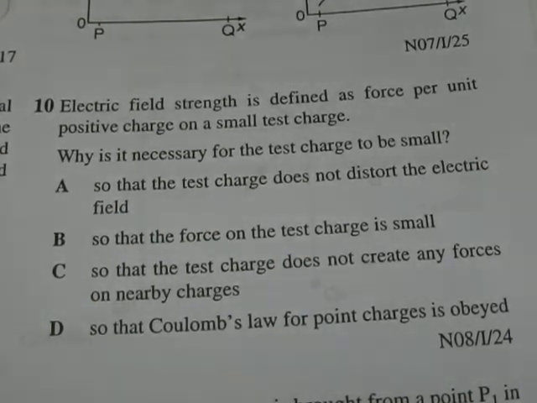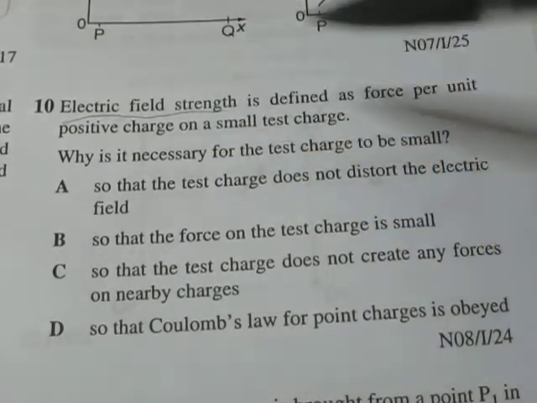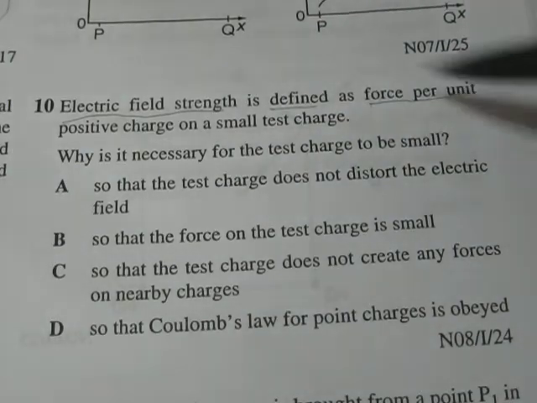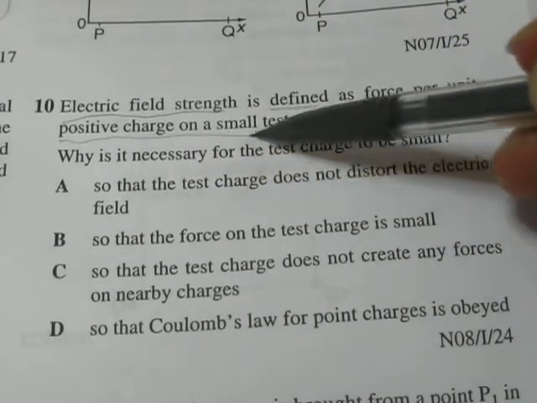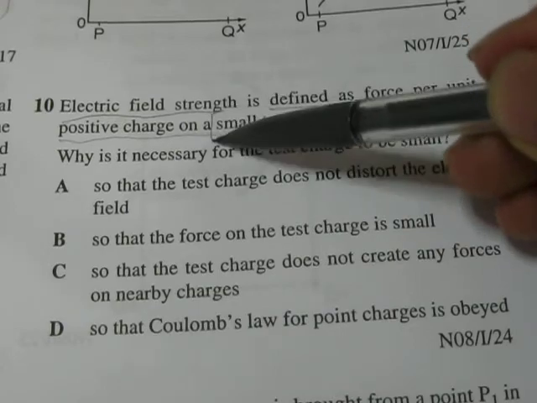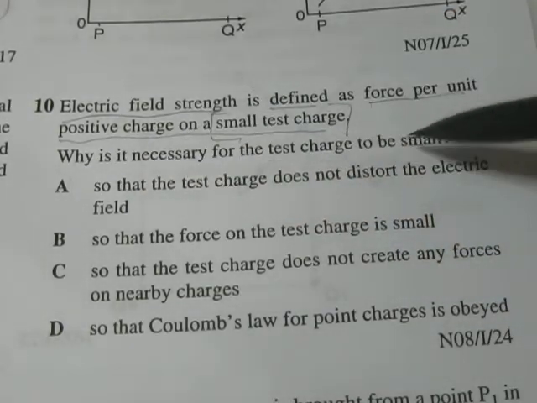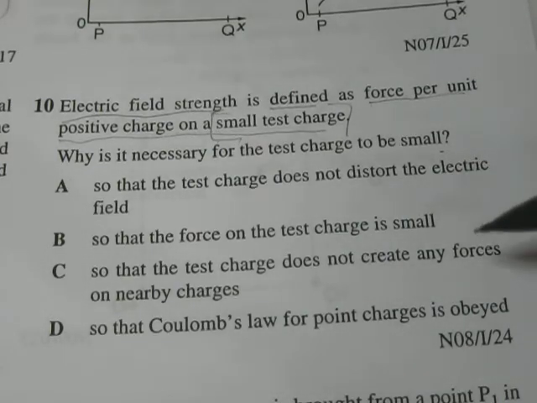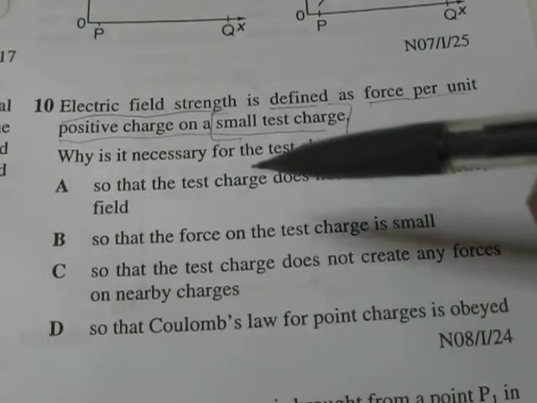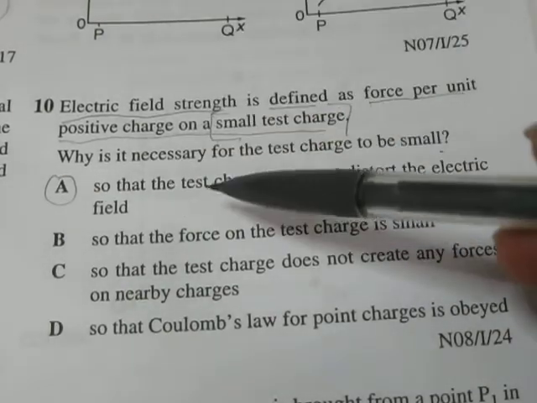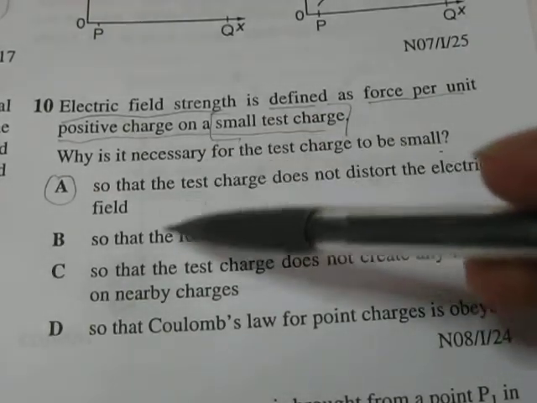Now let's look at question 10. The electric field strength is defined as the force per unit positive charge on a small test charge. So, small test charge. The question is, why is it necessary for the test charge to be small? The correct answer, I'm just going to give you straight, is A: so that the test charge does not distort the electric field.